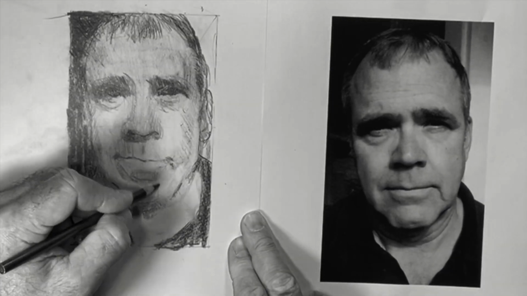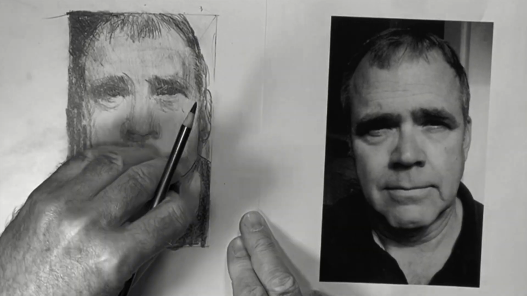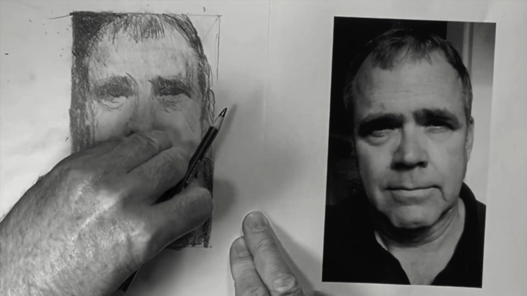So this is how you do a plotting portrait. It helps you to guide your hand quicker and get your proportions down much faster.